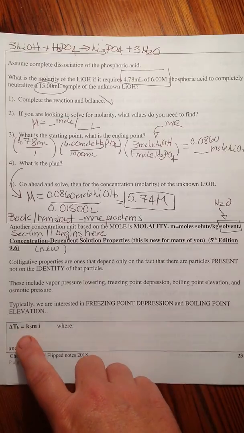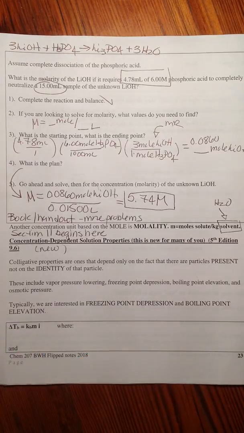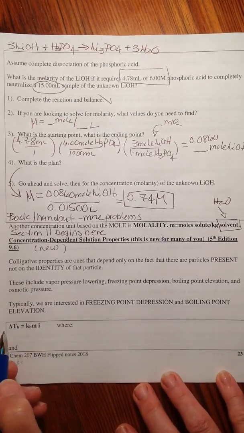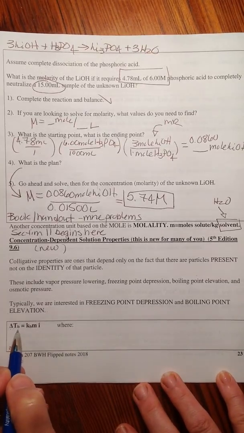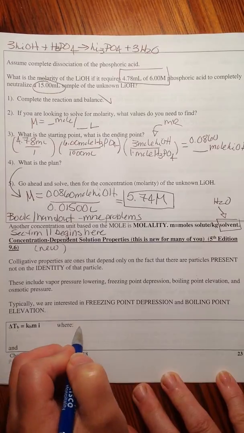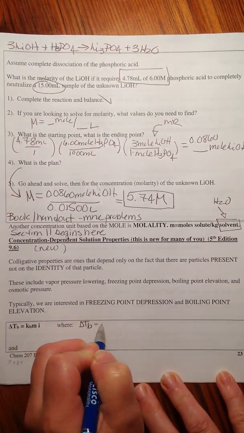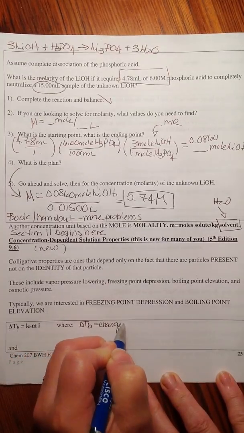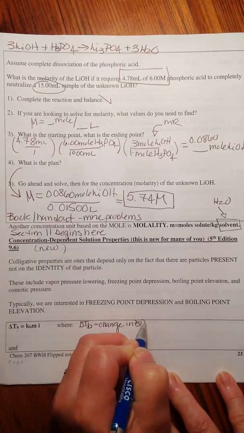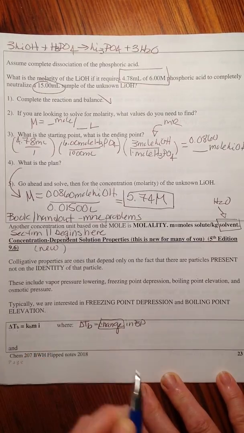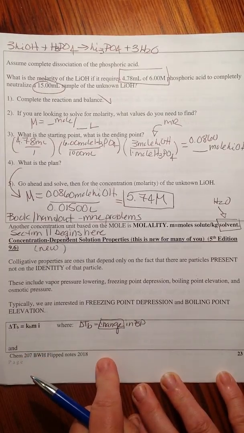elevation. So we have a new formula, delta T sub B = K_B m i, where delta T sub B is change in boiling point, which means you need to know what the original boiling point is.